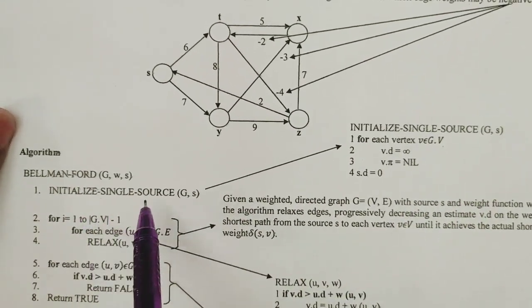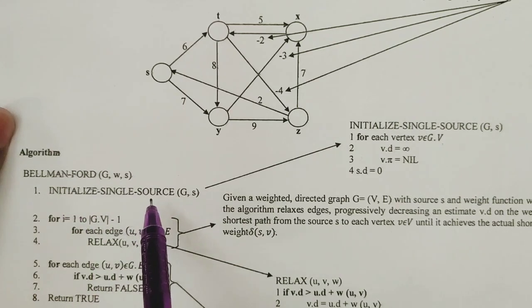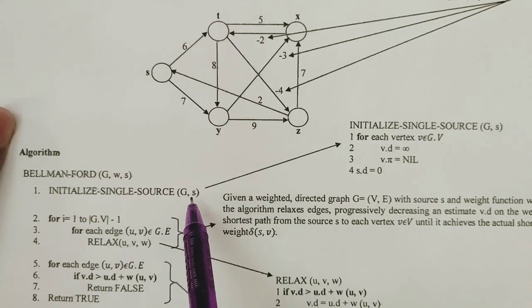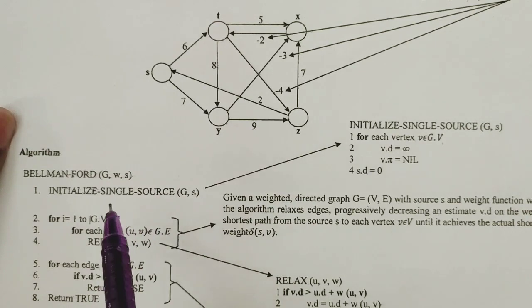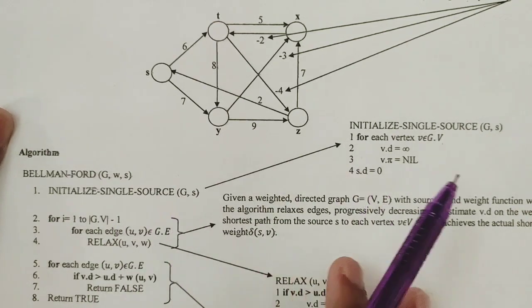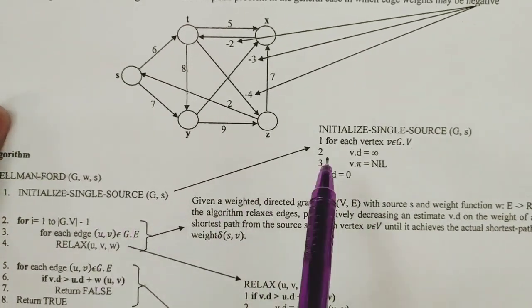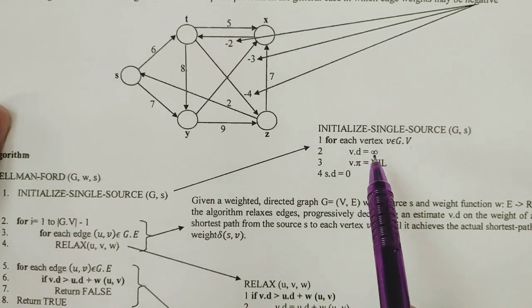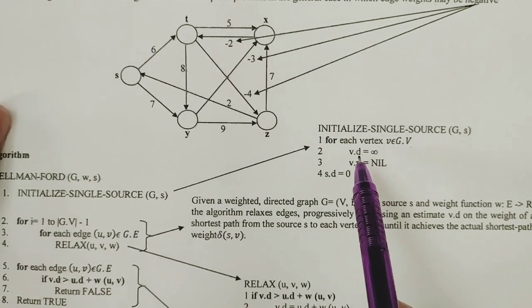You have to initialize the graph. That means the initialize single source method needs to be called here. The initialize single source method accepts the graph as one parameter, and the source vertex must be given here. And what does the initialization process mean? You know it. Initialize single source means for each vertex you have to assign infinity to the d value, and you have to assign nil to the pi value.